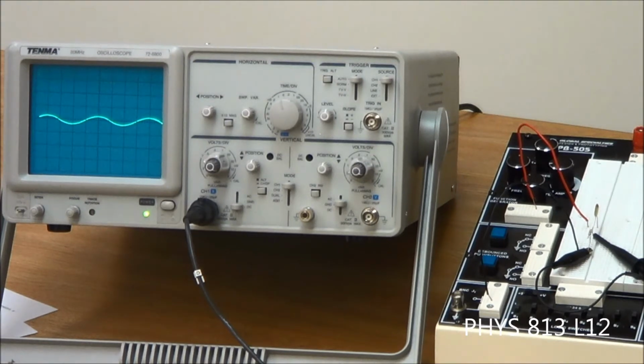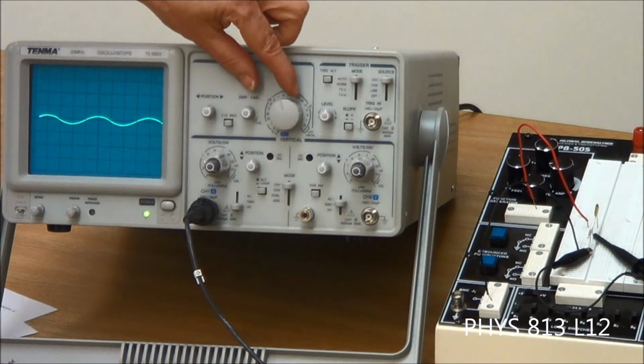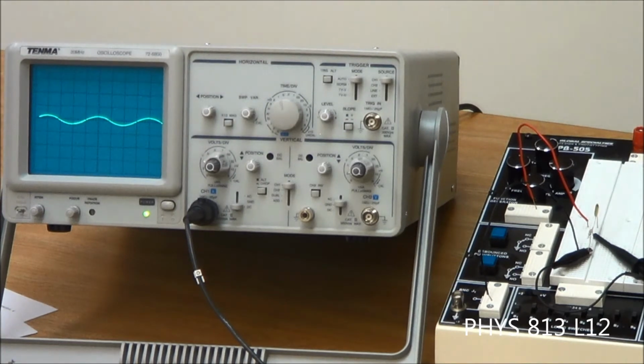So that's what goes in the denominator. You actually don't have to multiply that out, because the numerator is going to be 0.2 times 0.5 milliseconds. And then that quantity times 360 degrees. And that will give you the phase shift.